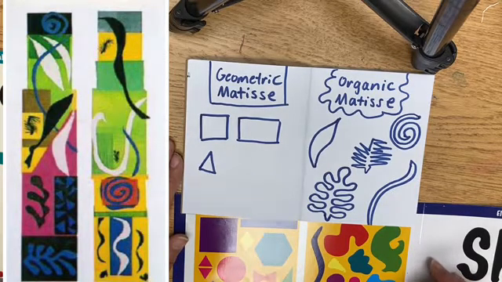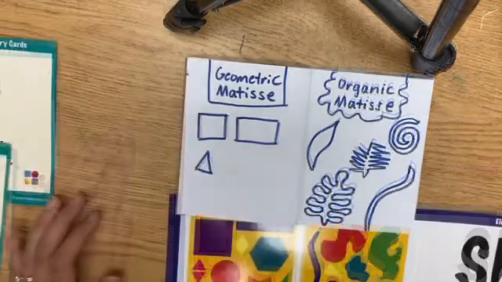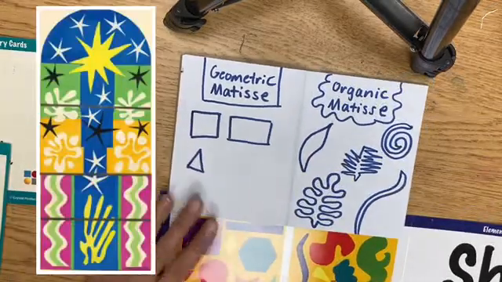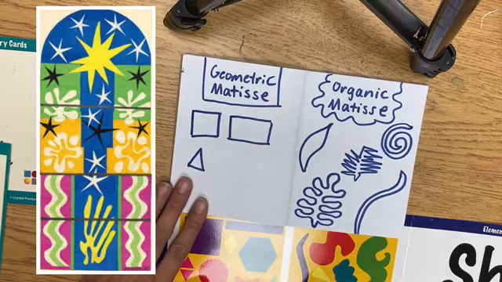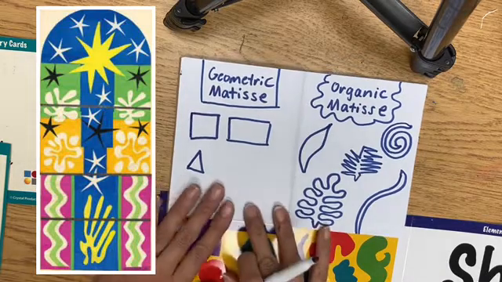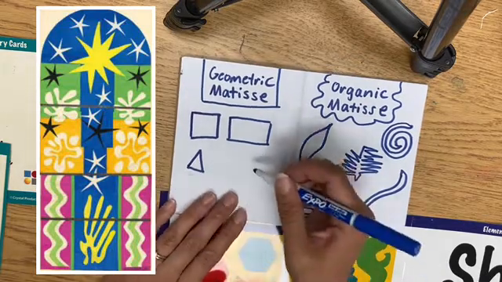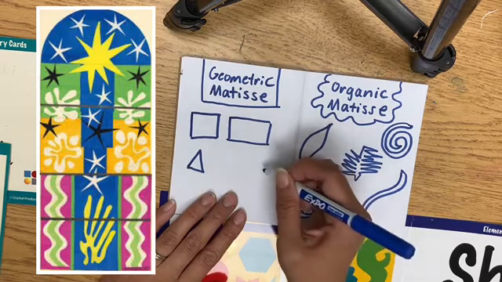All right, let's look at another Matisse. In this one, you already have these. What else do you see? I'd say stars are pretty geometric. For these stars, you can do the spikes.